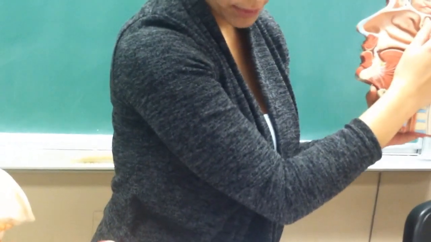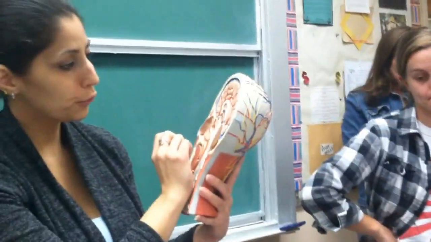And then part of the thalamus, there's the interventricular foramen. So the interventricular foramen on here, let me find a better one.